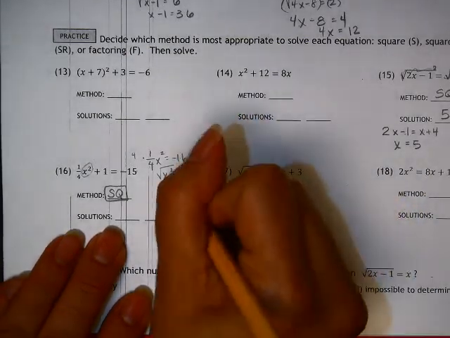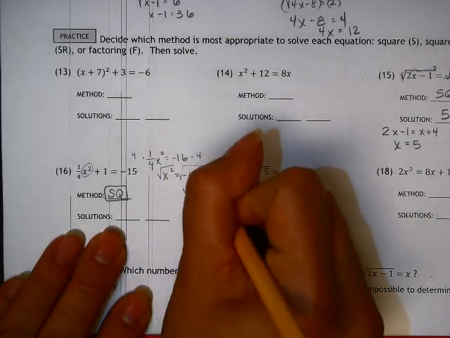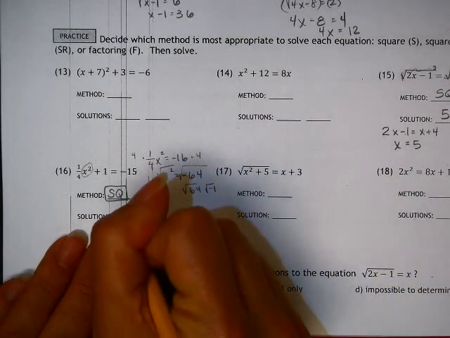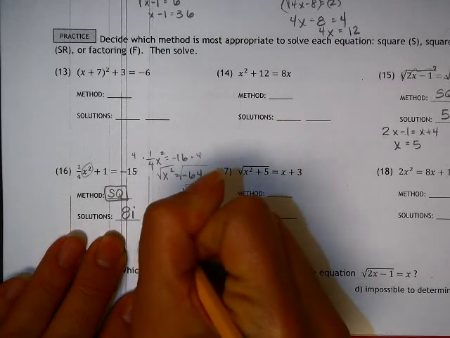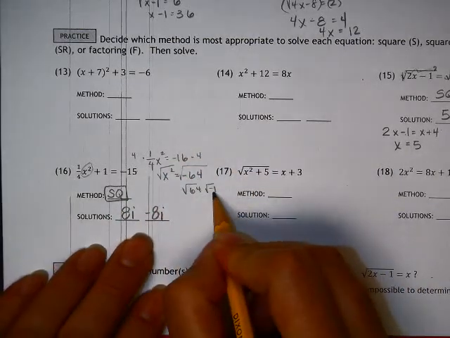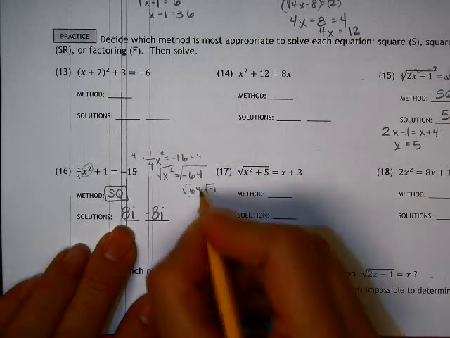And when you take the square root of negative 64, that's the same thing as 64 and a negative 1. So we have 8i and negative 8i. The square root of negative 1 is the i, and this one is the 8.